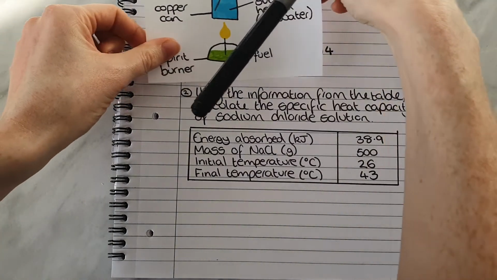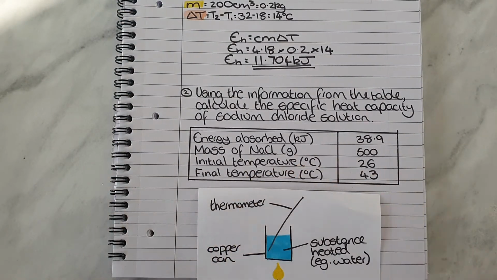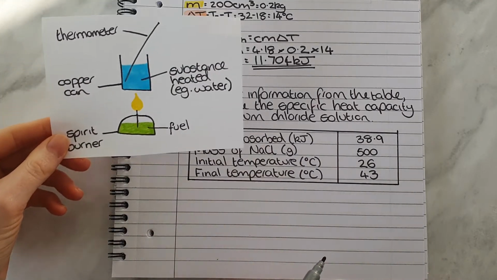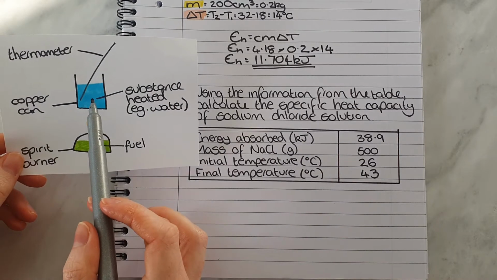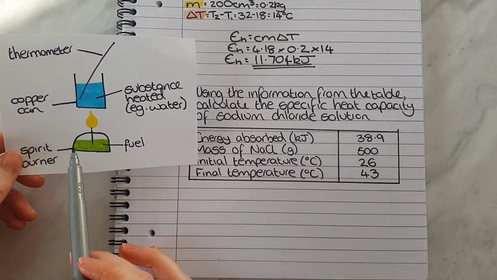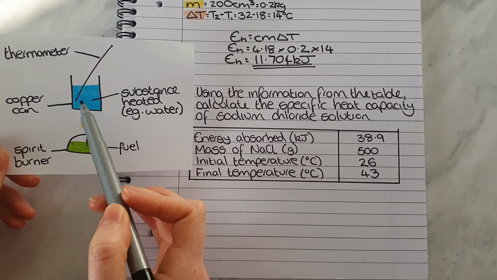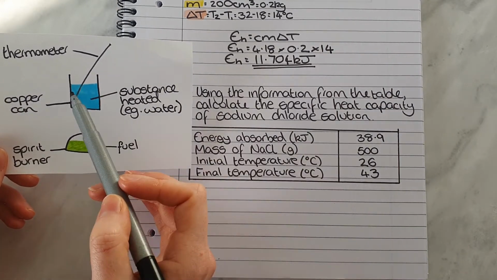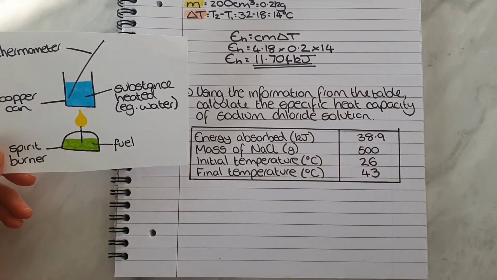So this is more like an experiment you would see, where you have a table of data. In your diagram, we would have the sodium chloride solution being in the can this time. Doesn't tell you what fuel, doesn't matter. But you're being told the energy absorbed by the solution in the can.